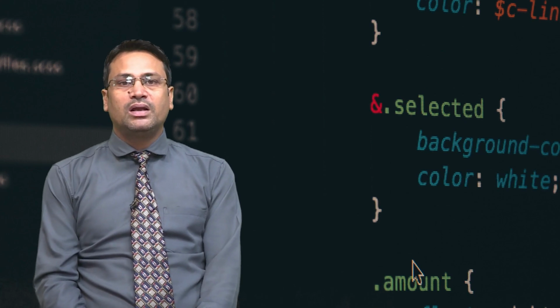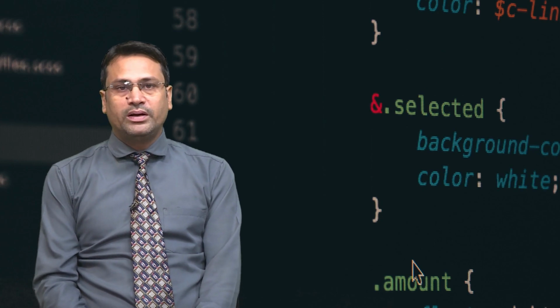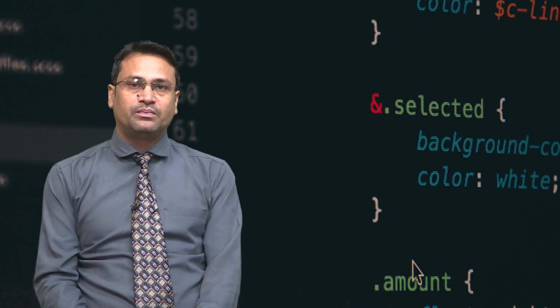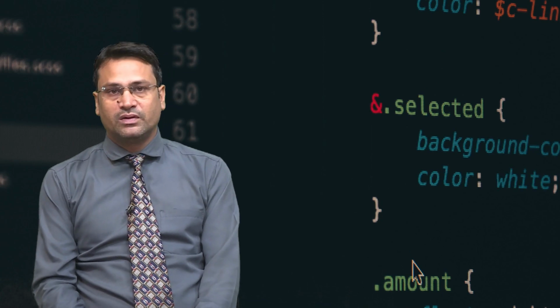The next is the doubly linked list. Each node has a data value and two pointers. The first pointer points to the next node and the other pointer points to the previous node. So this allows traversal in both directions. It is a bi-directional traversal.